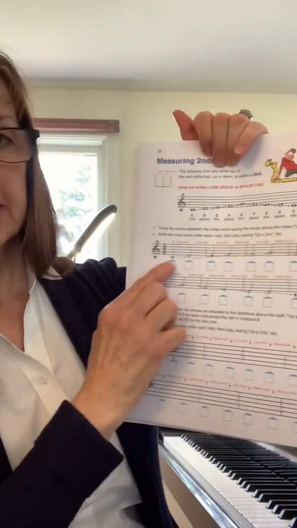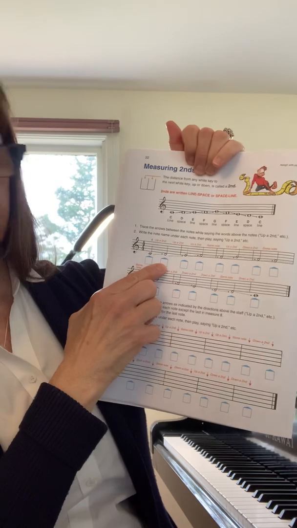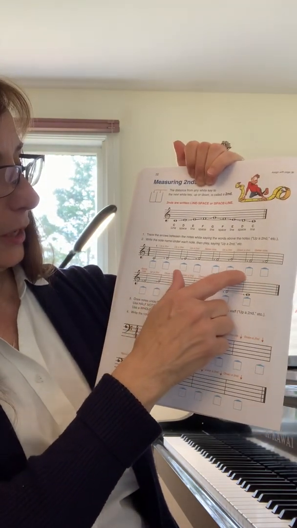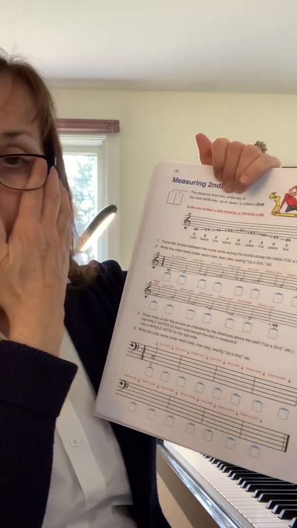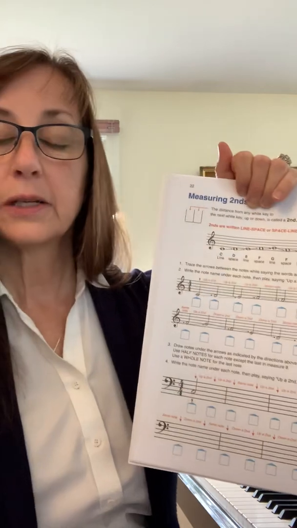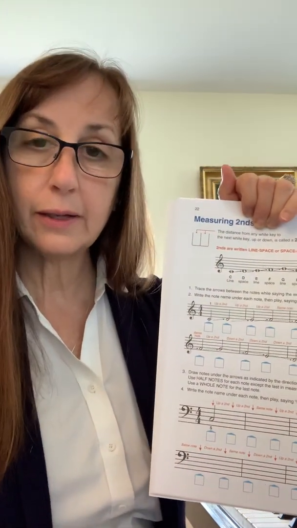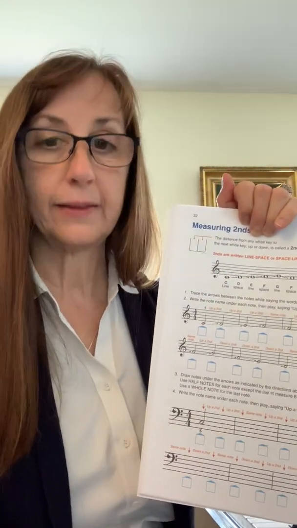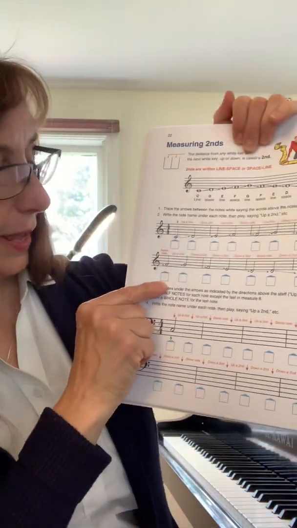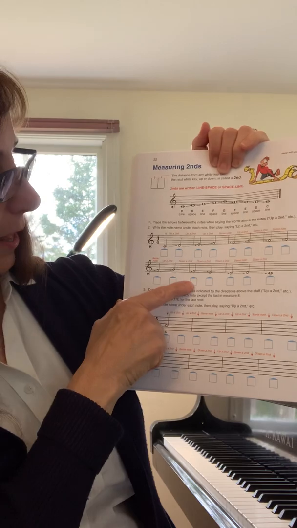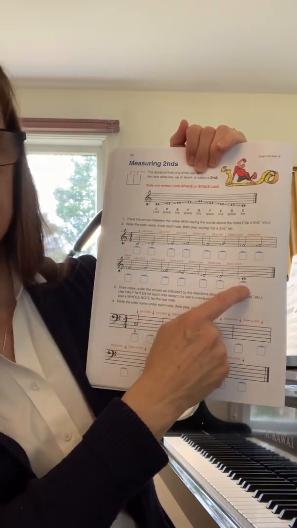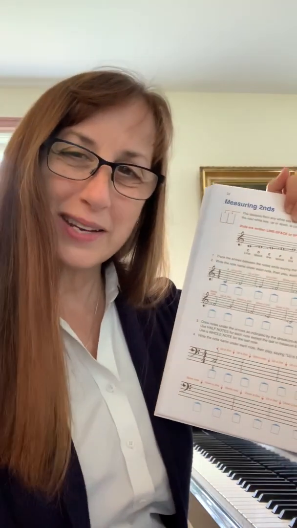We have C, D, E, F, F, G, F, F. So they're showing you that sometimes the notes are going up a second, sometimes the notes are going down a second, and sometimes the notes are staying the same, all right? And the second line is F, G, F, E, D, D, C. Did you get all those right?